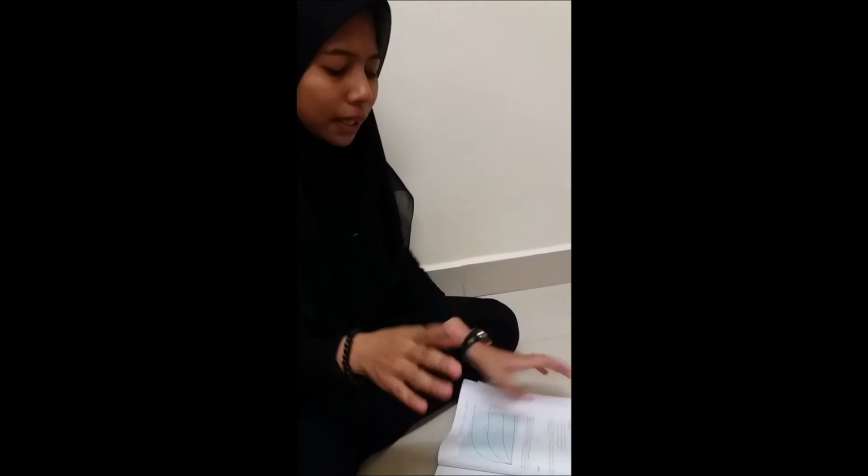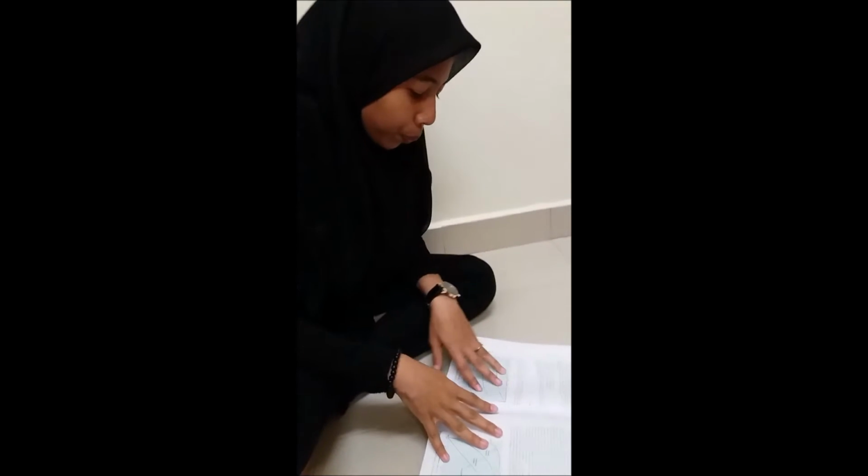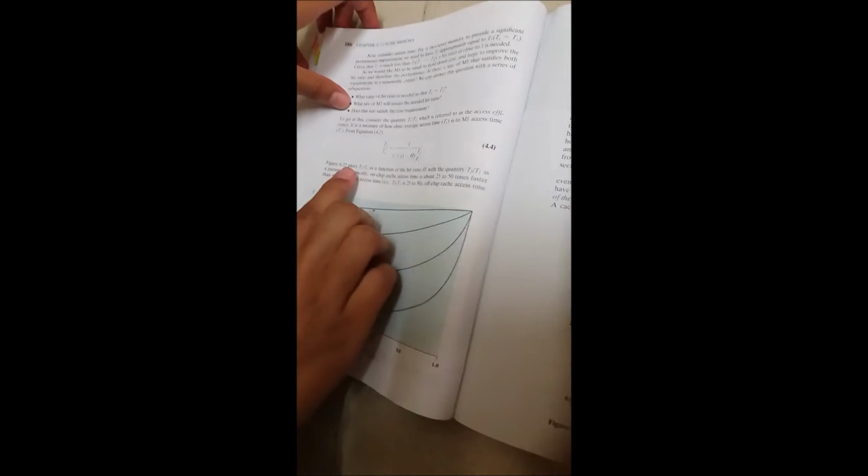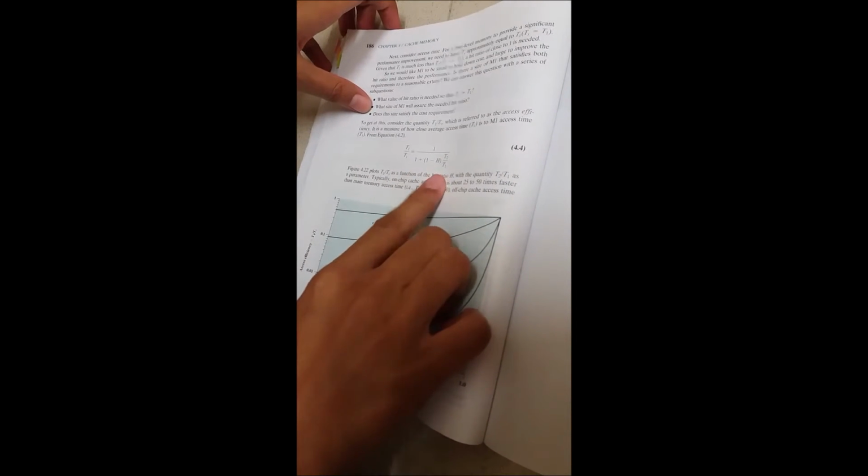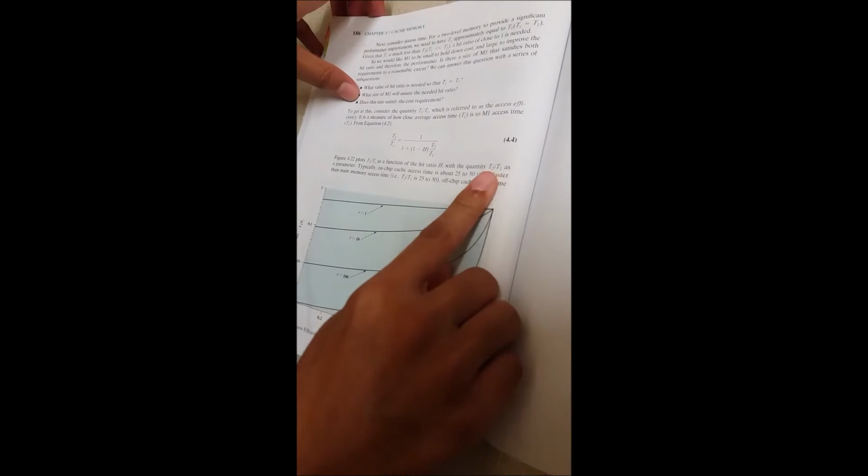Naimah, can you explain the access efficiency as a function of hit ratio? That is easy, but not so easy, but I can explain briefly. The question is about the function of the hit ratio with the quantity T2 over T1 as a parameter.